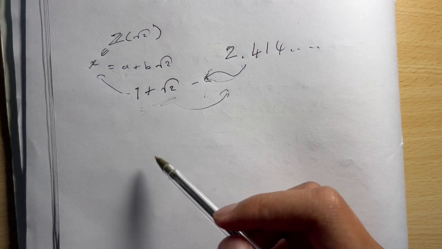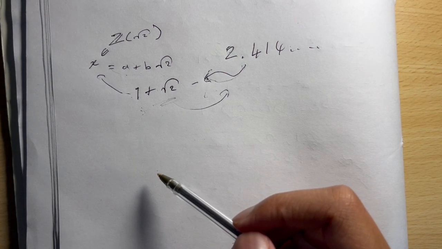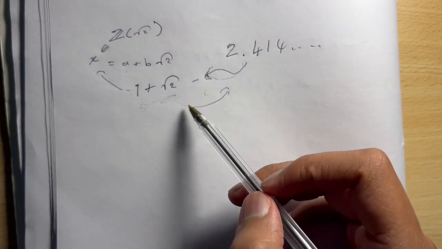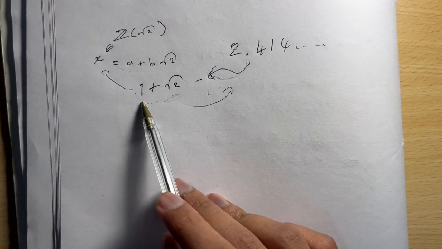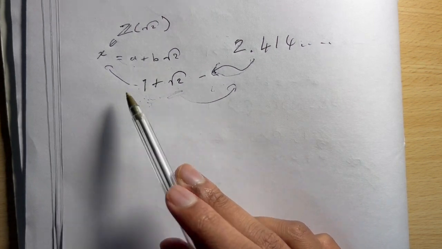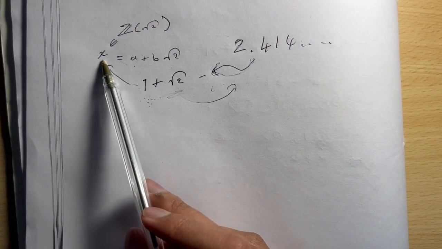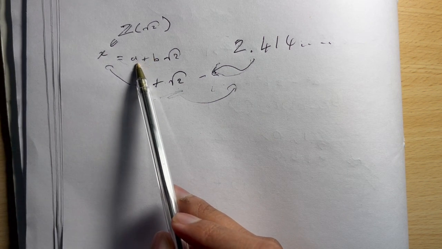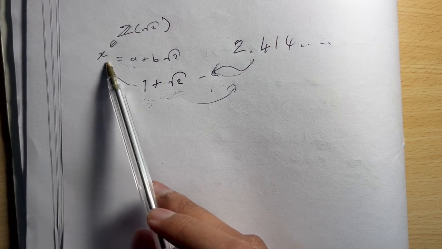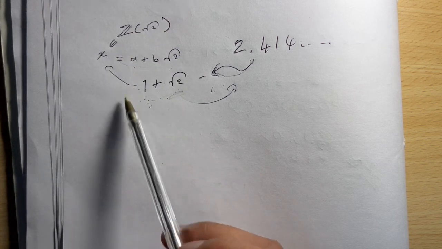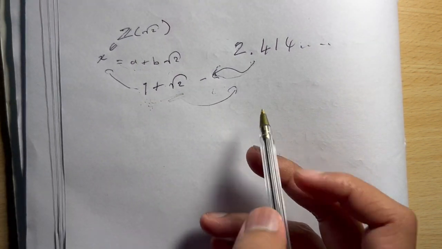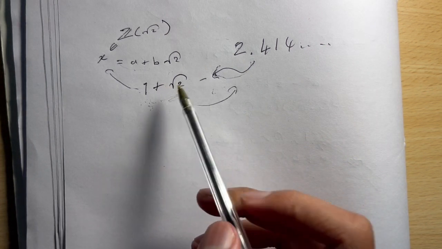That's because of the linear independence of this. The fact that 1 and square root of 2 form a basis means you are able to extract out the a's and b's, because 1 and square root of 2 are independent. They form a basis, and so every single x in this can be represented uniquely by the a and b's. That's a lot of words, but so what's next?